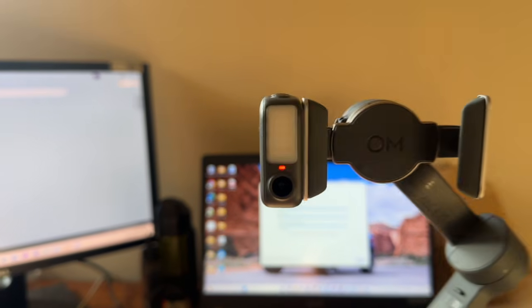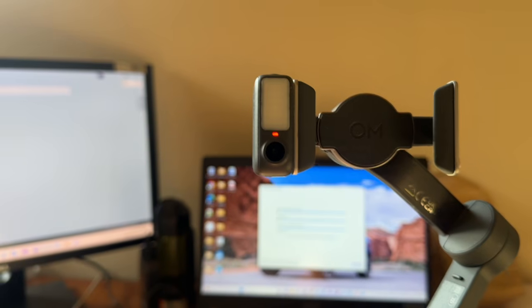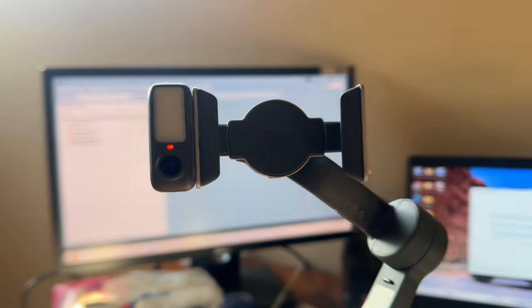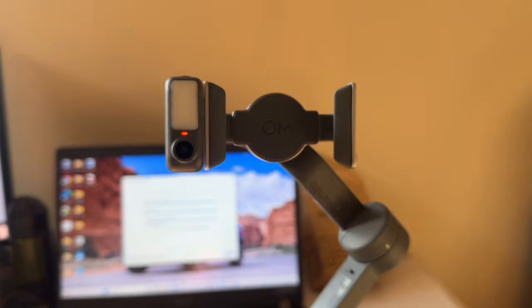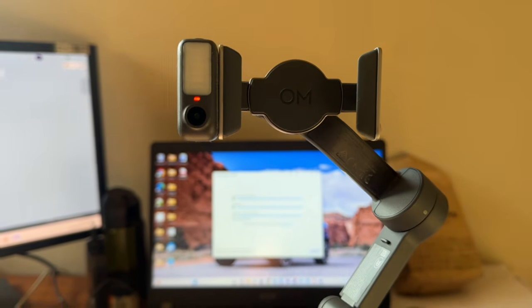It does come with this module here. They call it a module, and it uses this for tracking your activity. If you move left and right, it will follow you. If you move up and down, it will follow you, which is what I'm going to do also on this video, but you'll see how it works.